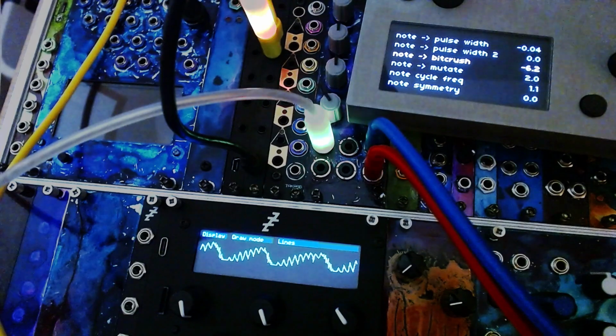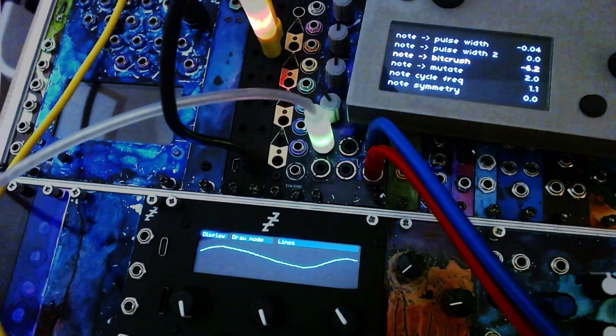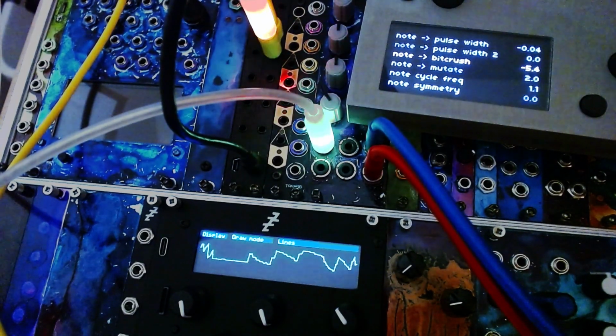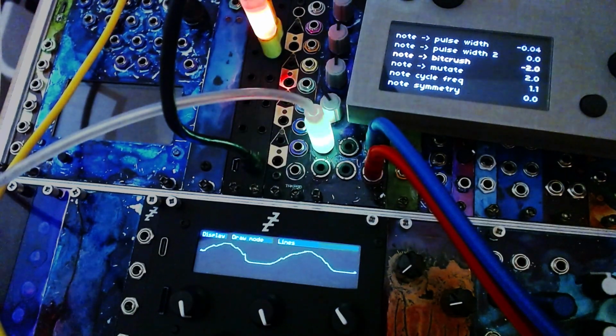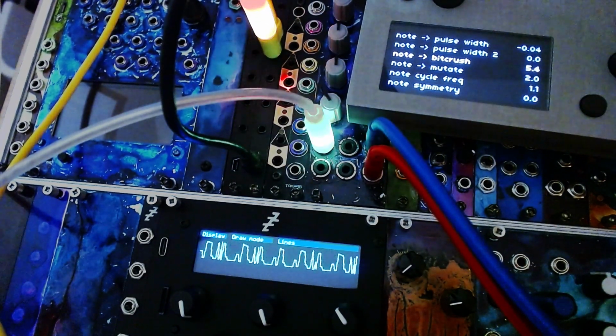You can modulate the bitcrush down to a value past 0 to turn it off. Just like a little bit. Maybe turn it way up.